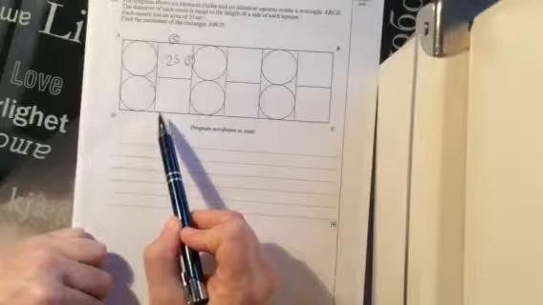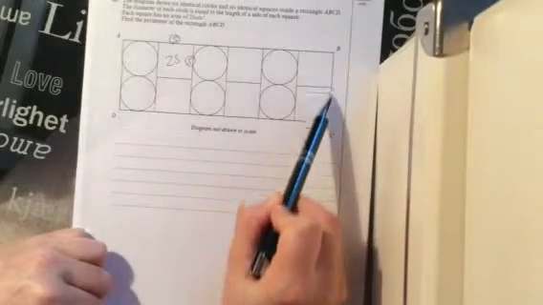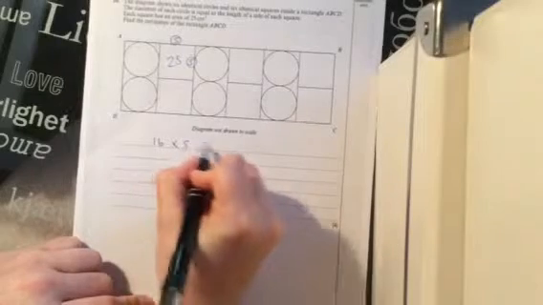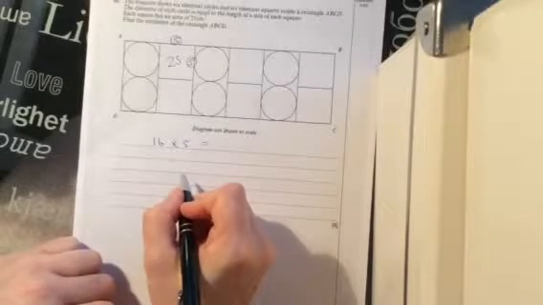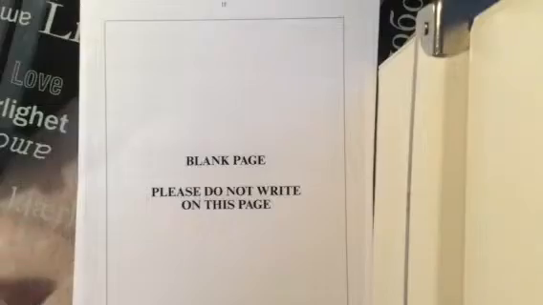Because we've got to find the perimeter of the rectangle, we've got to find the distance all the way around the outside. Around the outside, you've got 1, 2, 3, 4, 5, 6, 7, 8, 9, 10, 11, 12, 13, 14, 15, 16 of those 5 centimetre lengths. So to find the perimeter, we work out what 16 lots of 5 would be. And 16 lots of 5 is 80. So the perimeter would be 80 centimetres.